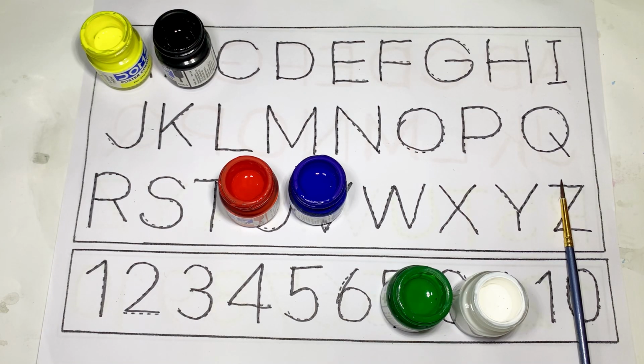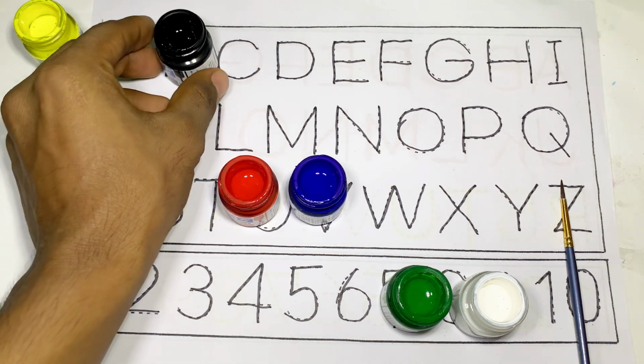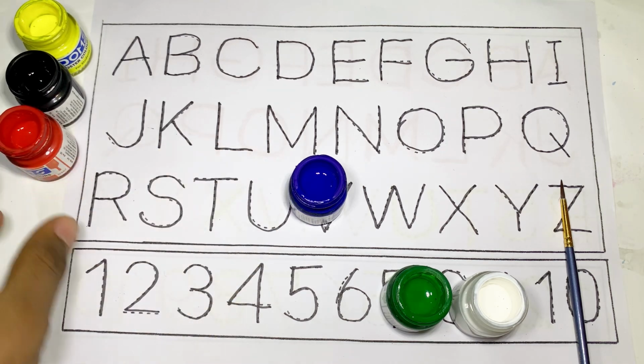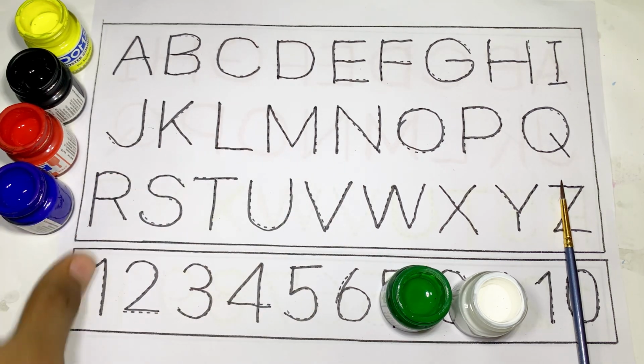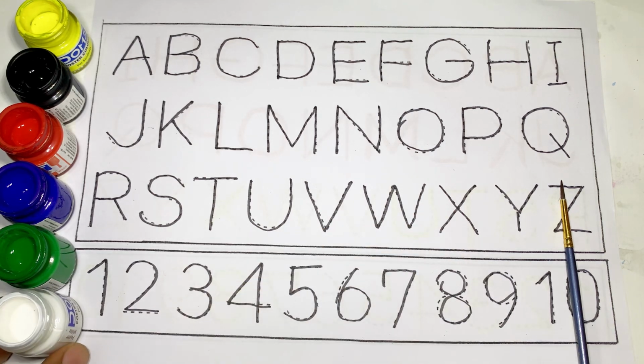Today we learn and draw capital letters, alphabets A to Z and numbers 1 to 10. So kids, let's learn the names of the colors. Yellow color, black color, red color, blue color, green color and white color.